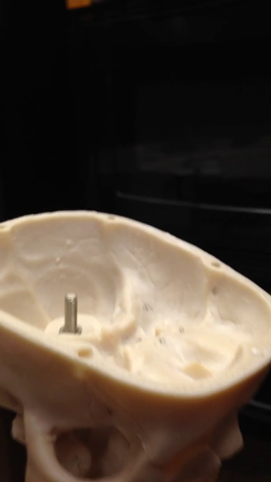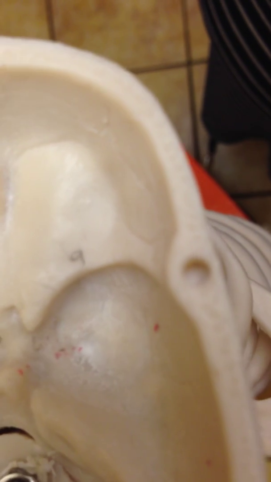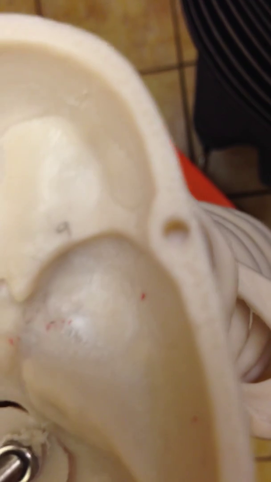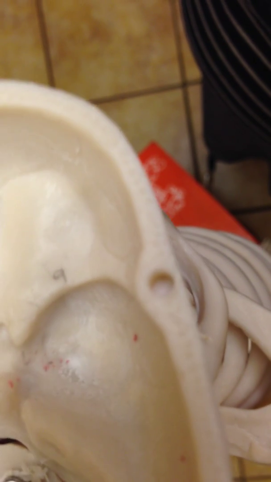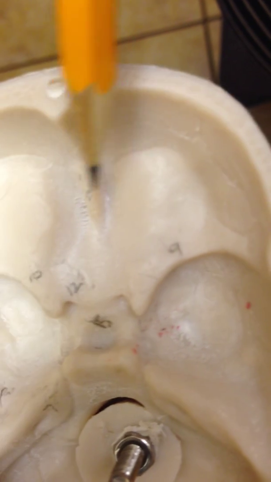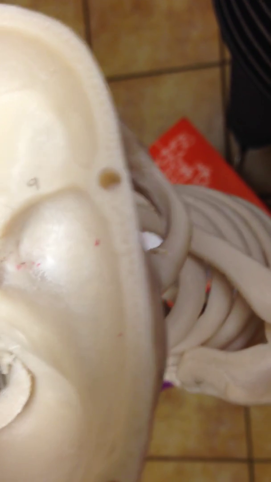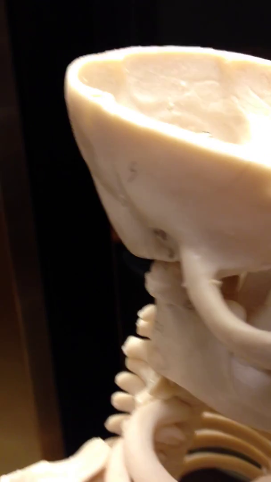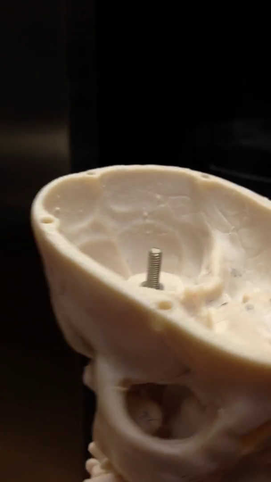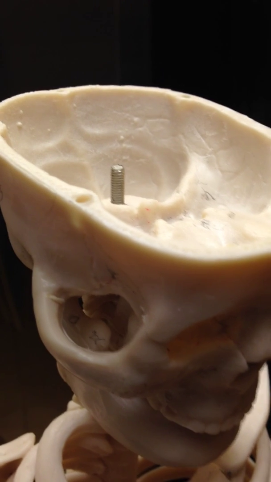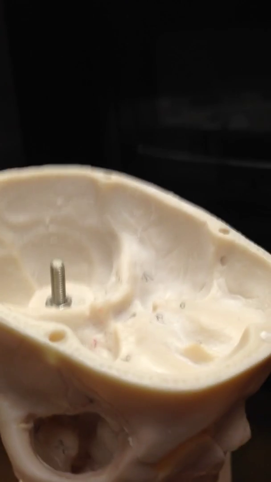Lastly, for the internal views, we have the ethmoid bone, and it is here. The tip part is the crista galli, which is where the dura mater attaches and helps secure the brain to the cranial cavity. On the sides, we have the cribriform plate, and with that, they allow filaments of the olfactory nerves to pass from smell receptors of the nasal cavity to the brain.